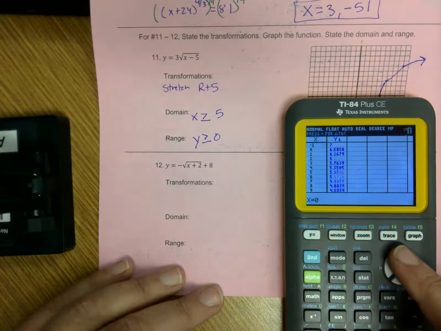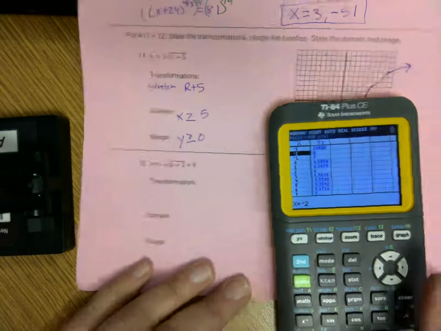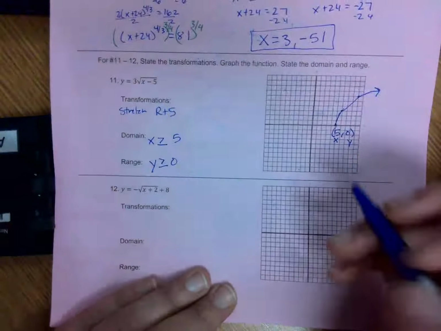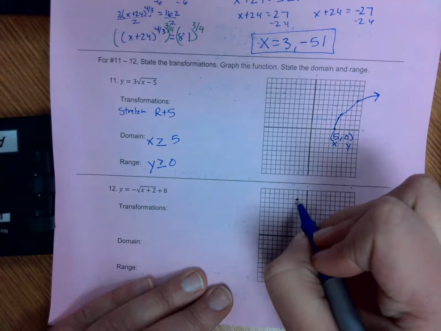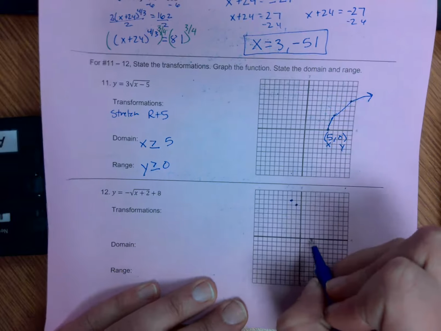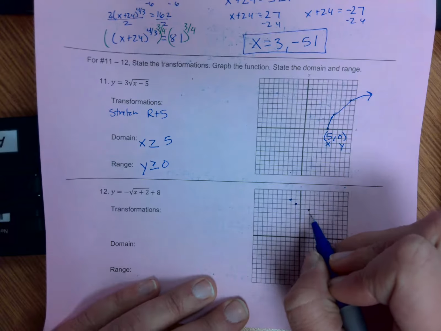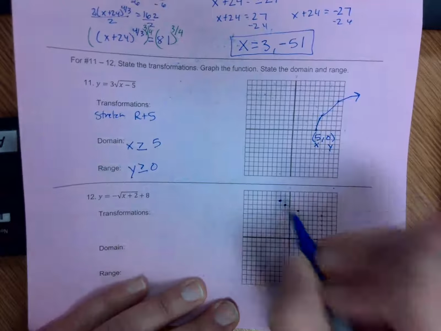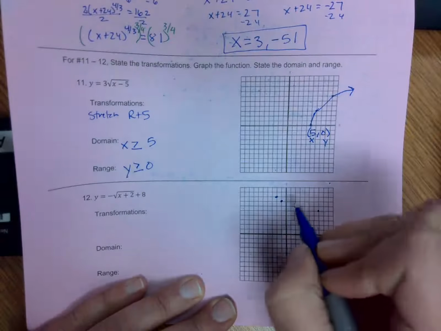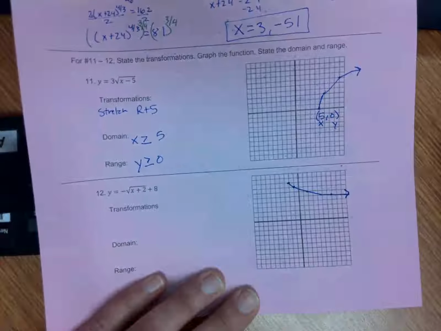I go to my table. So here's my first point without the error. So I have negative 2, positive 8. And then I have negative 1, 7. And then I have 2, 6. And I have 7, 5. And if you push graph, just so you can see what this looks like, make sure you don't have a tail. You have an arrow there.